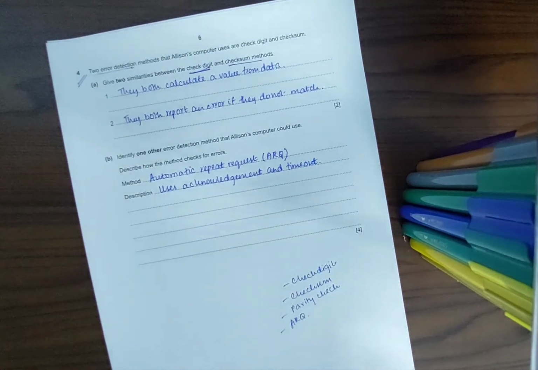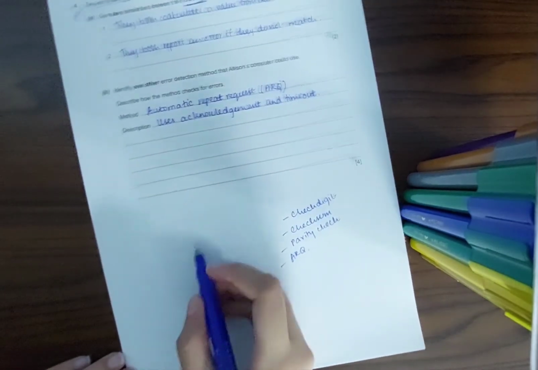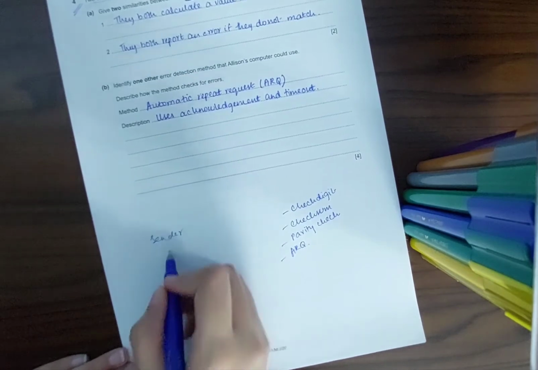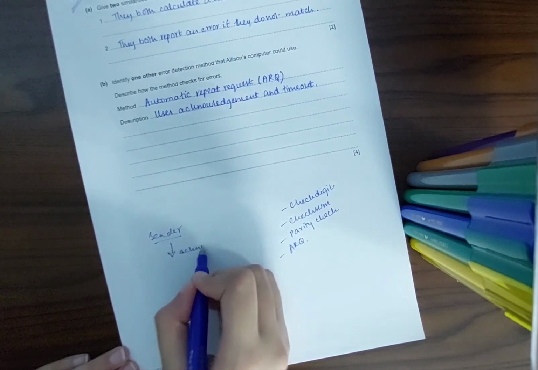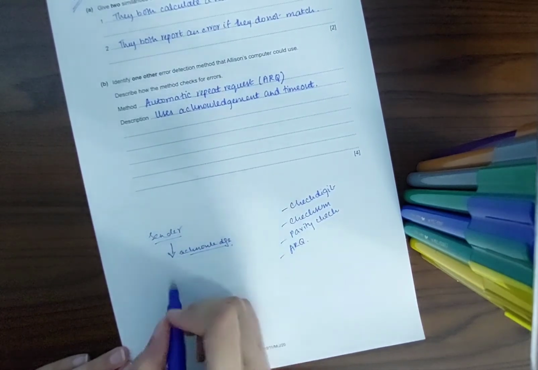The sender sends data with the request that the receiver acknowledges that the data has been correctly received. If the acknowledgement is received before the timeout occurs, fine.